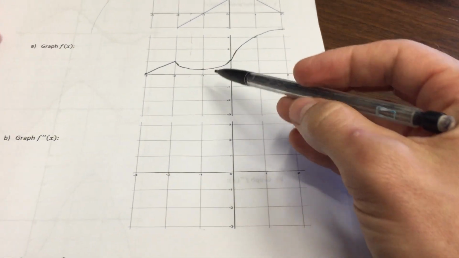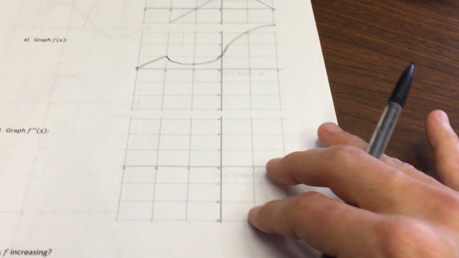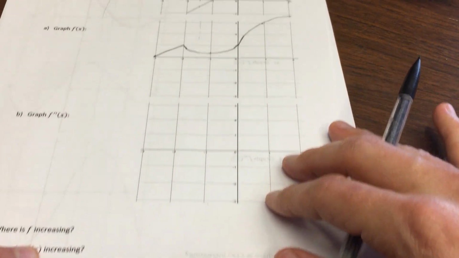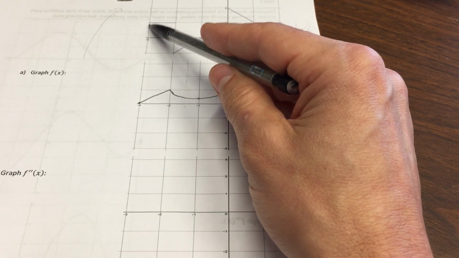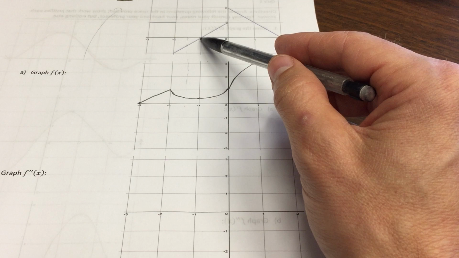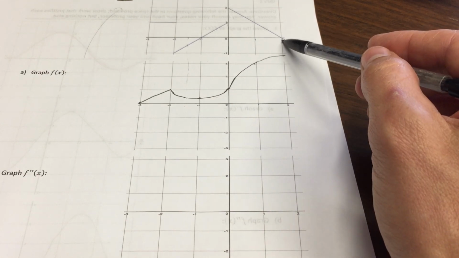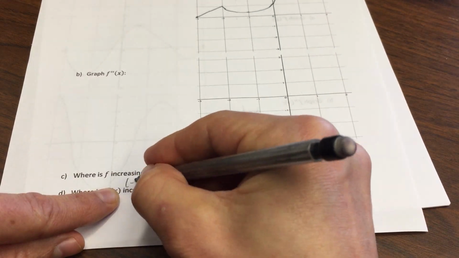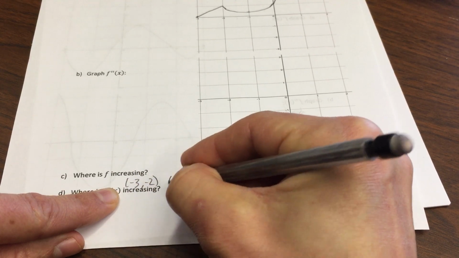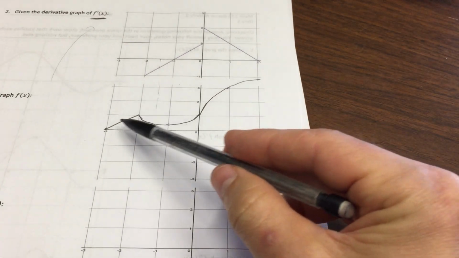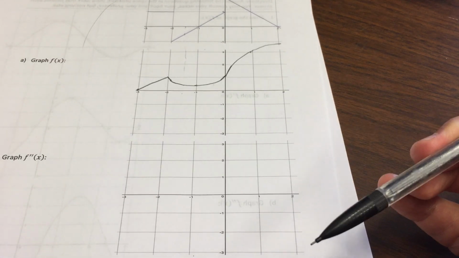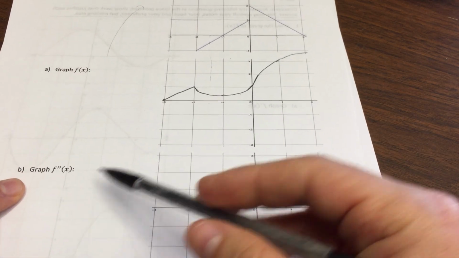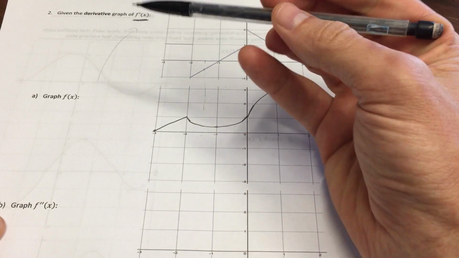Now, where is the function f increasing? Well, again, that's actually pretty obvious. It's where the function's derivative is positive. So from negative 3 to negative 2, and from negative 1 all the way to 2. It's where the derivative is positive. You can look at the graph and, hey, it's going up from there all the way over to there.